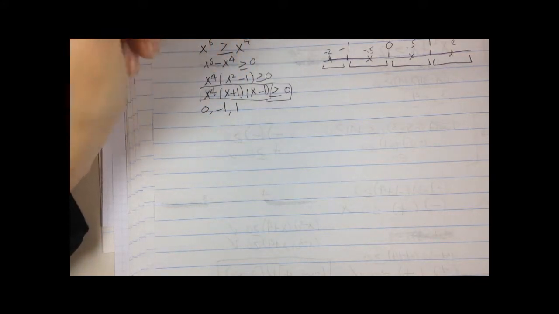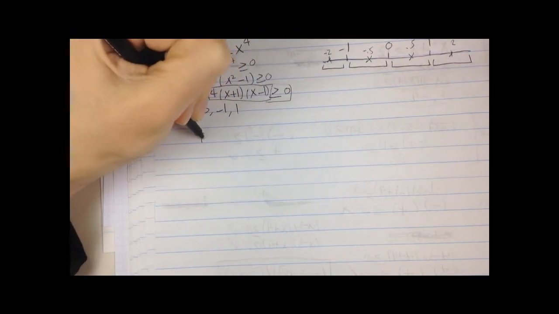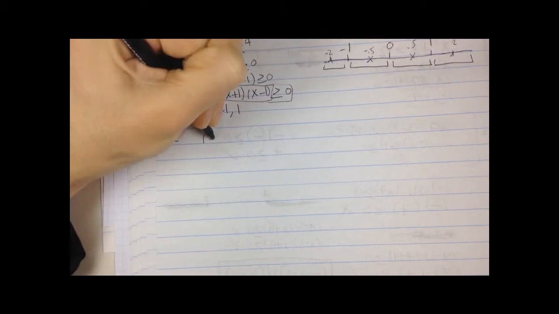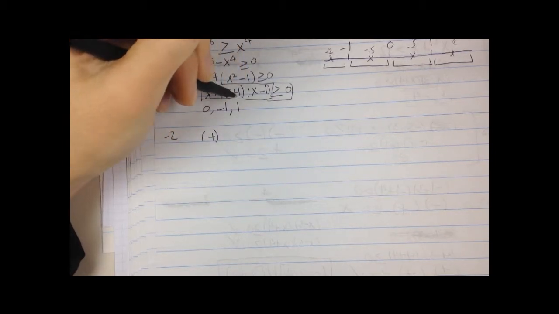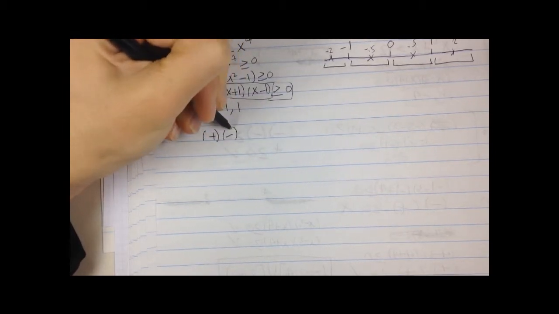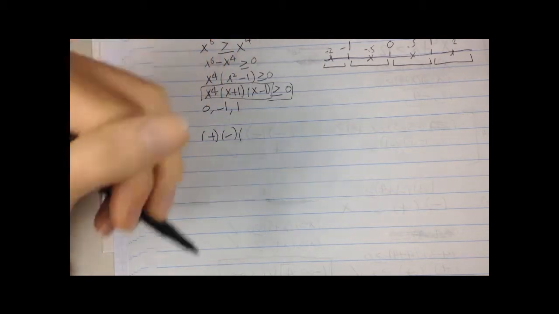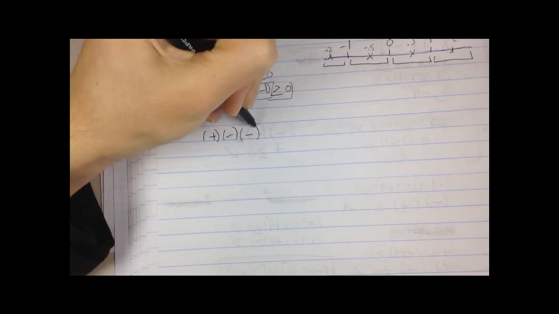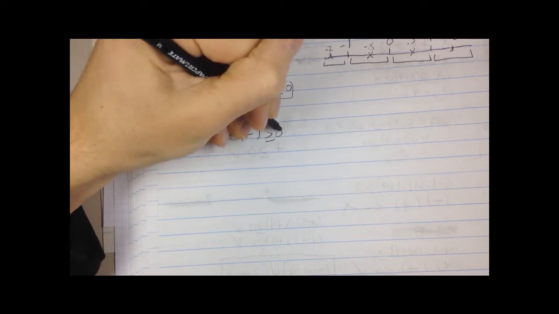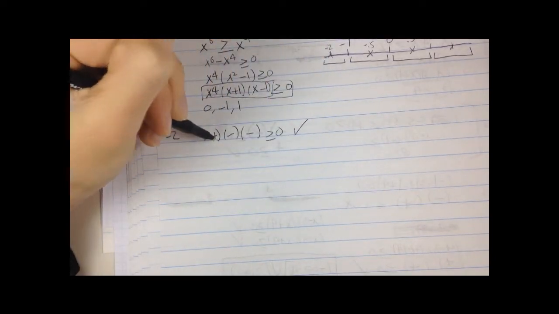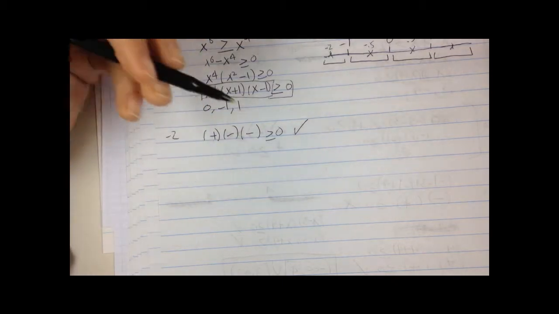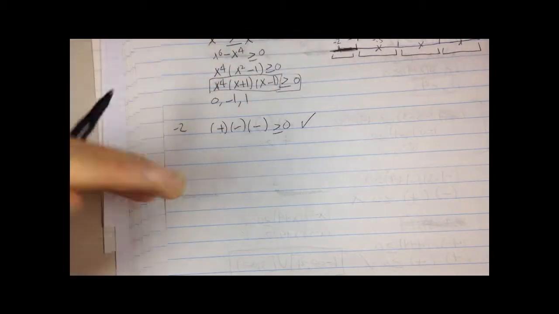So starting with -2, if we do -2 to the 4th, that's going to be a positive number. And then -2 plus 1, that's going to be a negative. -2 minus 1, that's also going to be a negative. And so this will work because we have a positive times 2 negatives, which is a positive times a positive. So the numbers in this interval are going to be in our solution.